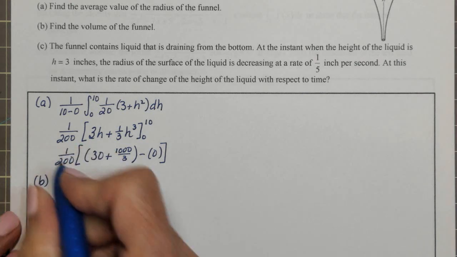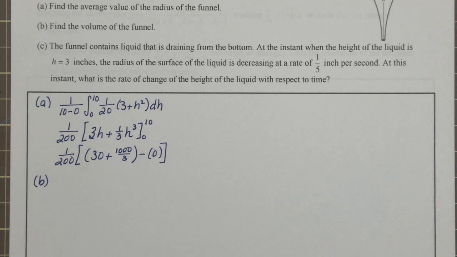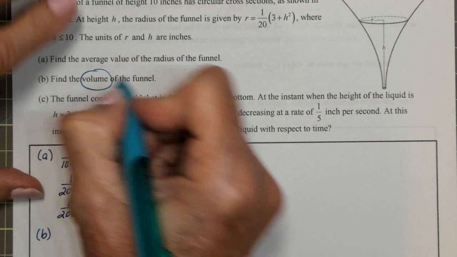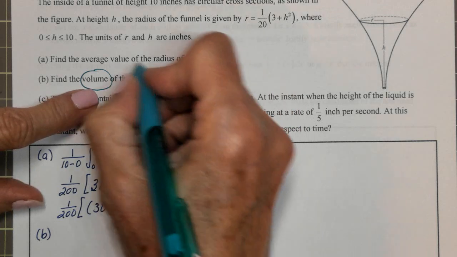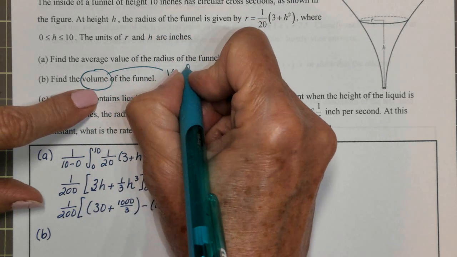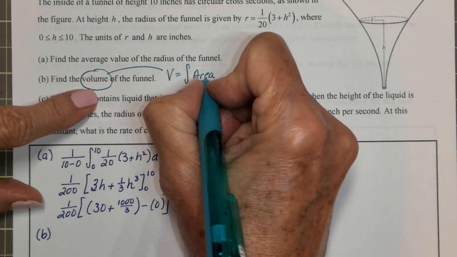Part B. Find the volume of the funnel. Okay. Volume. The most general formula for volume is integral of the area of a cross section, right?